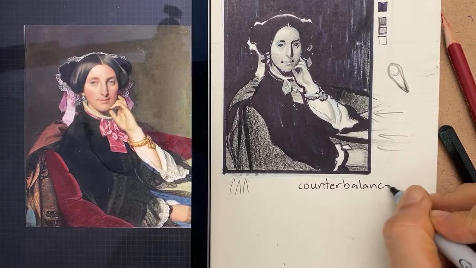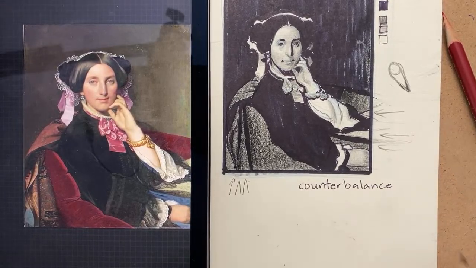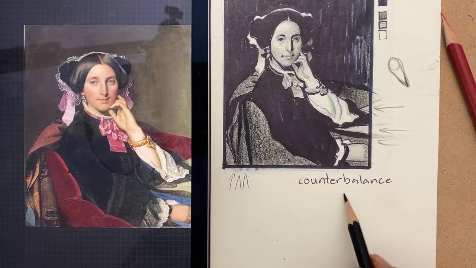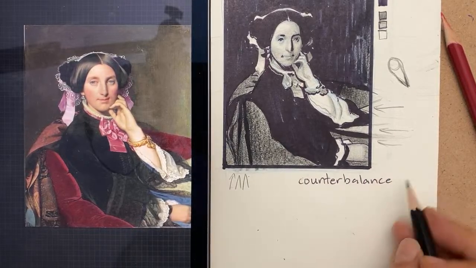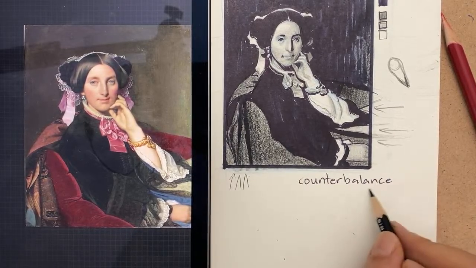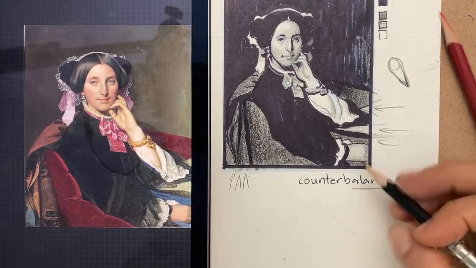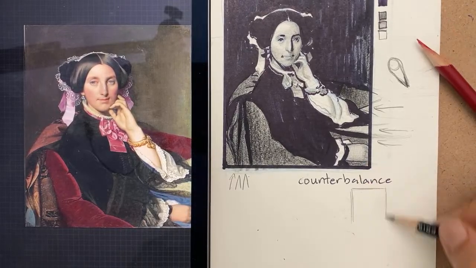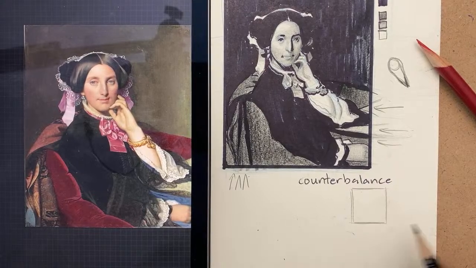Counterbalance. Counterbalance. So this is a pretty powerful thing. And what counterbalance is, my friends, is we do this. Oh, I should draw it big.